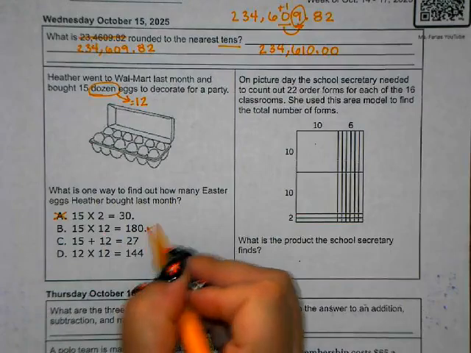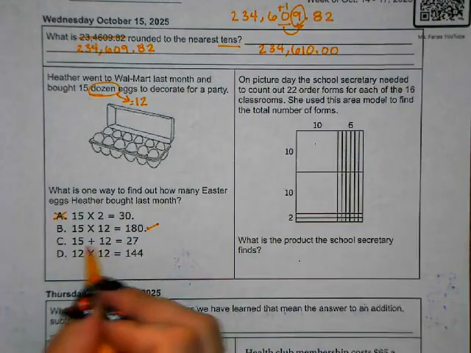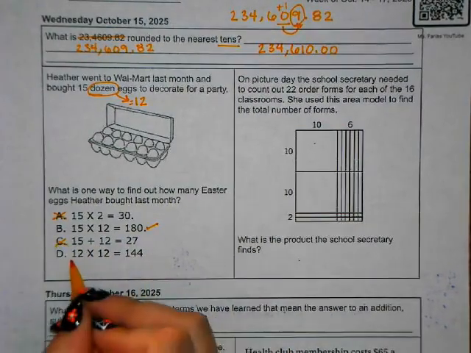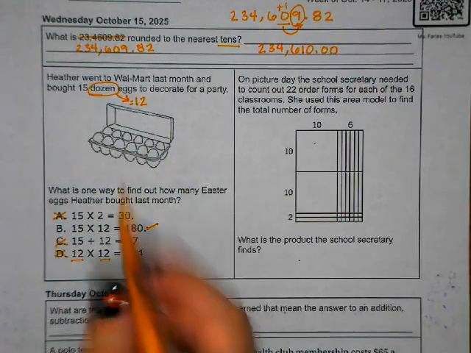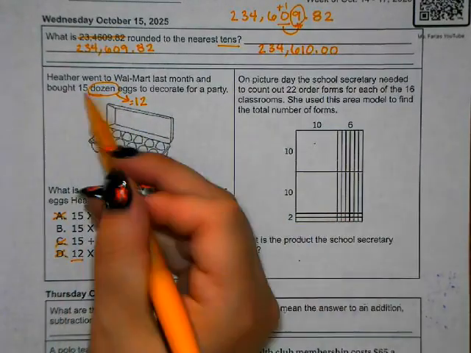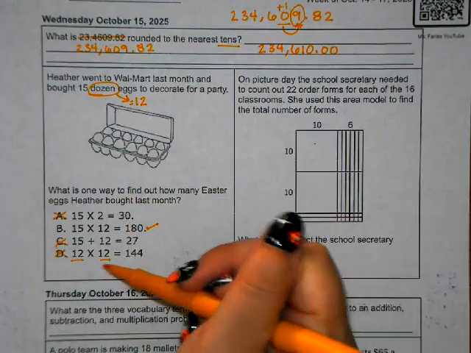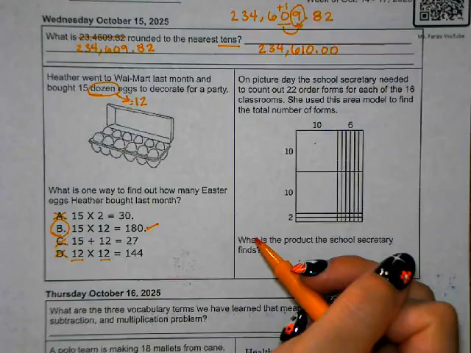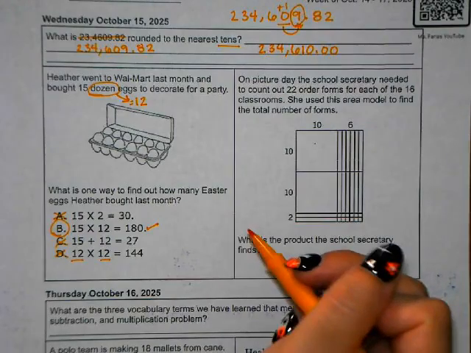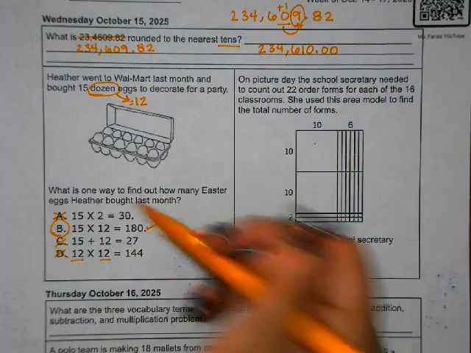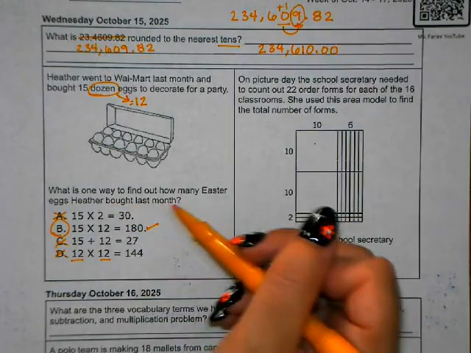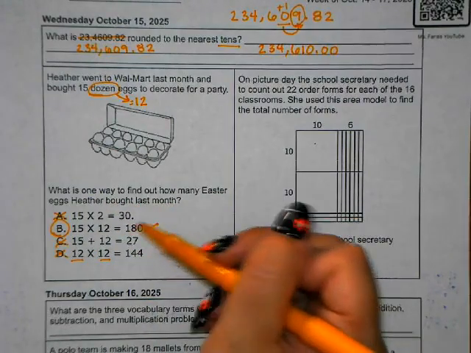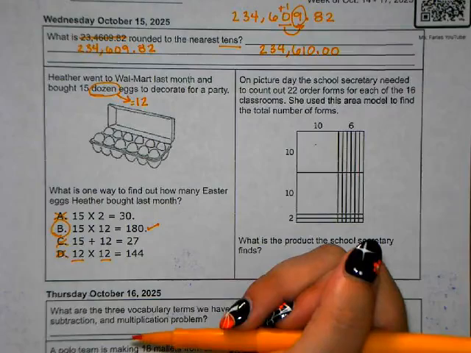We are doing times 12. We're not doing plus 12. And it's not 12 times 12, because she bought 15 of them. If it was only 12 dozen eggs, well then it would be 12 and 12. So in this case here, B is my answer. It doesn't ask me to solve it, it's just saying what is one way to find out. It already has our answer here, but 15 times 12.